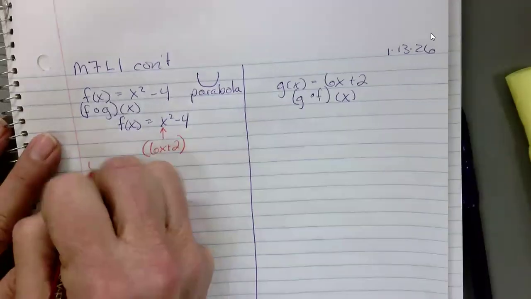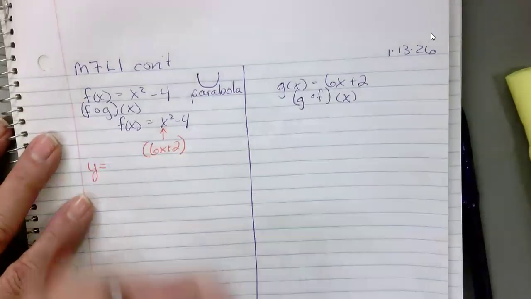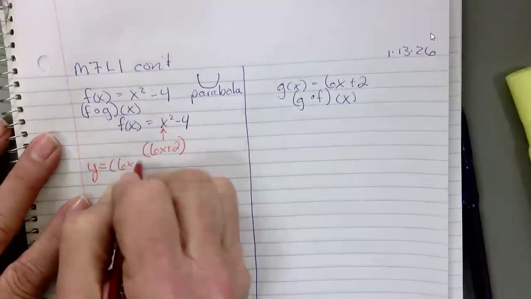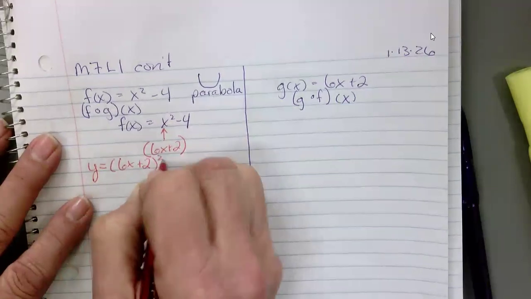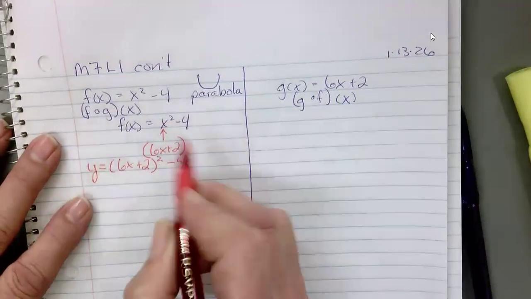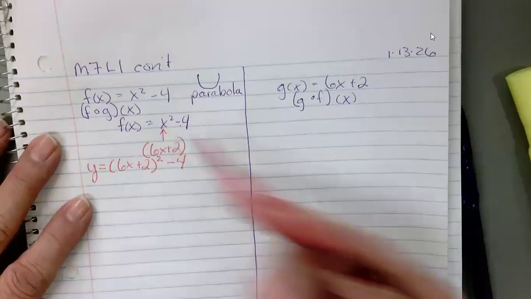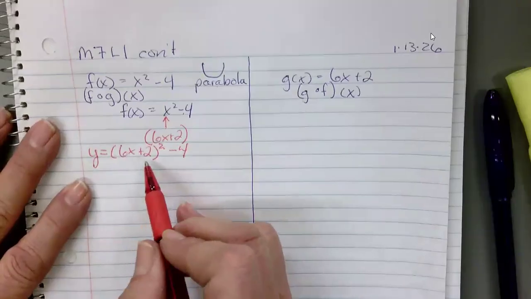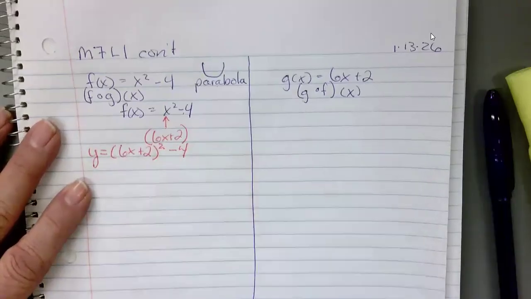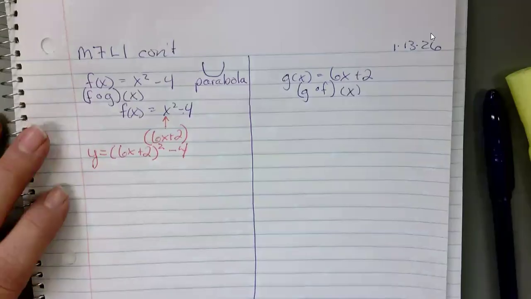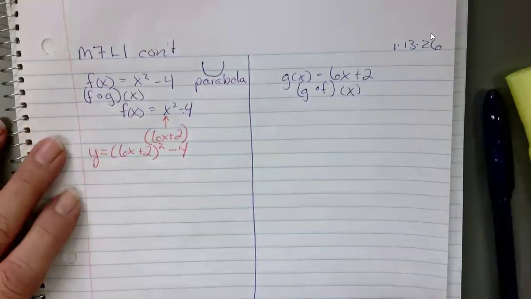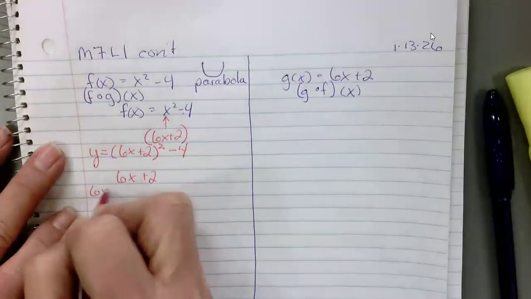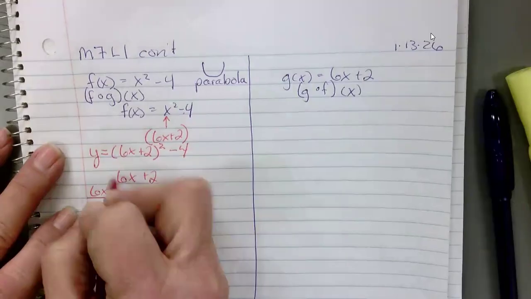When I combine, I usually change it to y equals x squared. So we're putting 6x plus 2 in for x, and it needs to be squared minus 4. The minus 4 is the rest of our f of x. There are a couple of ways that you can do the 6x plus 2 quantity squared. I like the box method, so that's what I'll use, but you could also use the FOIL method. So the box method makes me go 6x plus 2, 6x plus 2, and then we make all of the beautiful boxes.